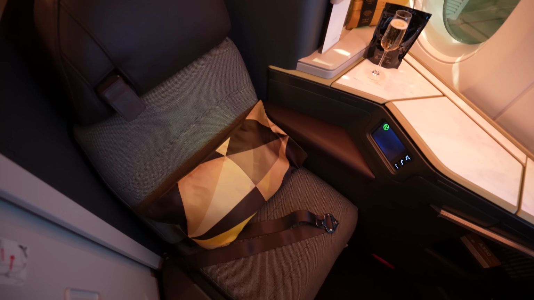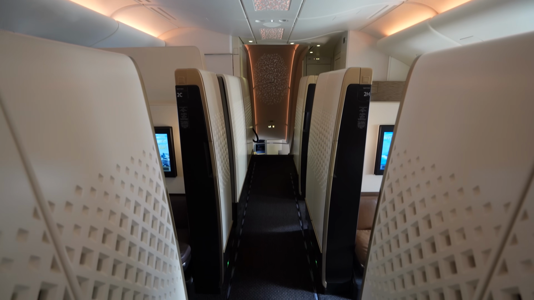Now, for some reason, for the last couple of years, it hasn't been possible to book Etihad Airways business class or first class using Aeroplan points like you used to be able to. However, with the recent changes, Etihad Airways flights are now bookable with Aeroplan points again, but there's a catch. Etihad Airways is one of the select partners that's now subject to dynamic pricing with Aeroplan.